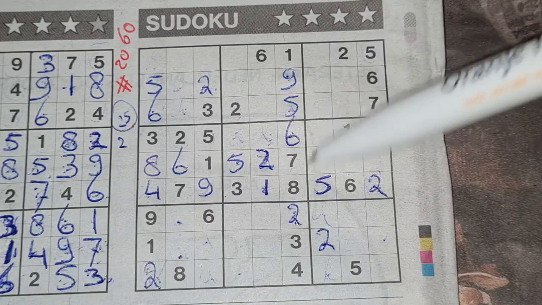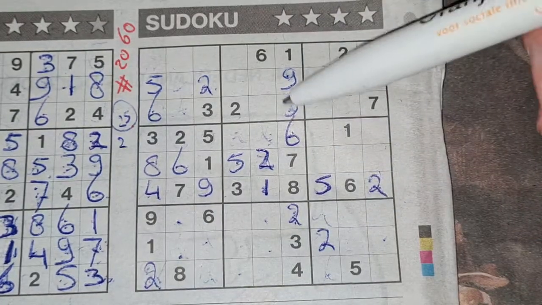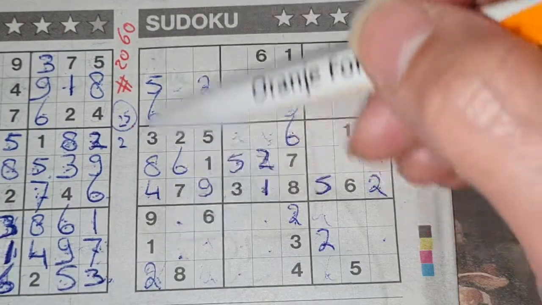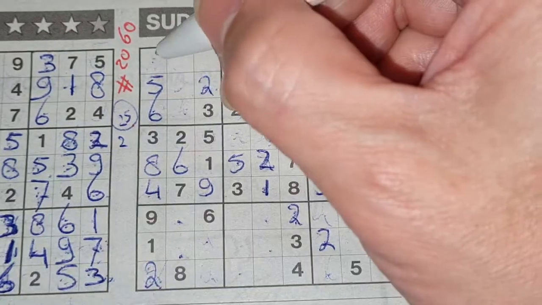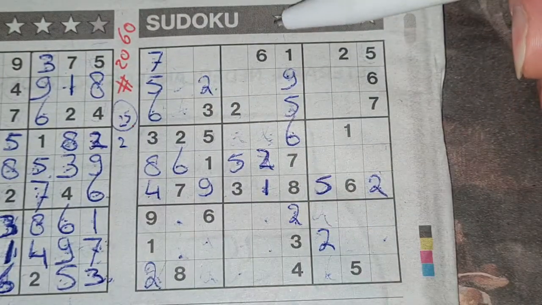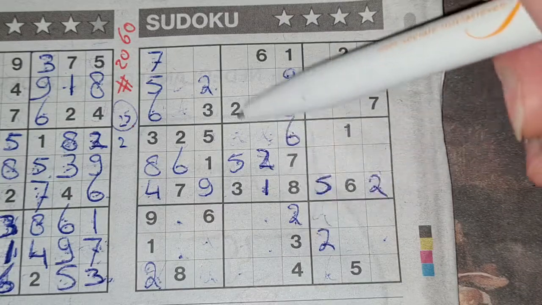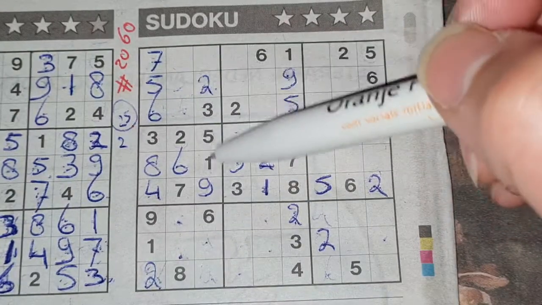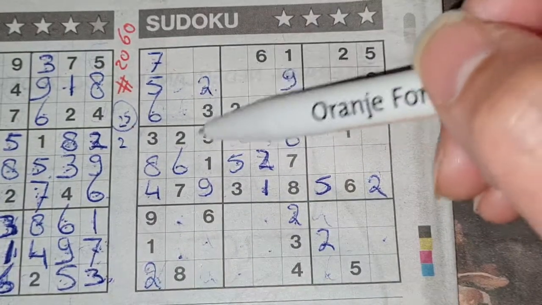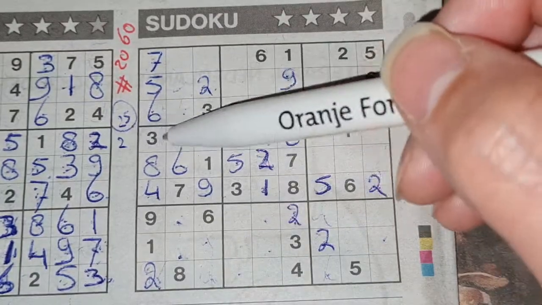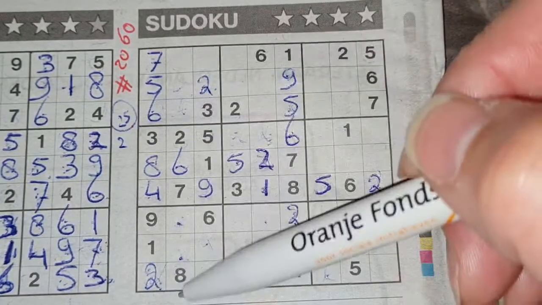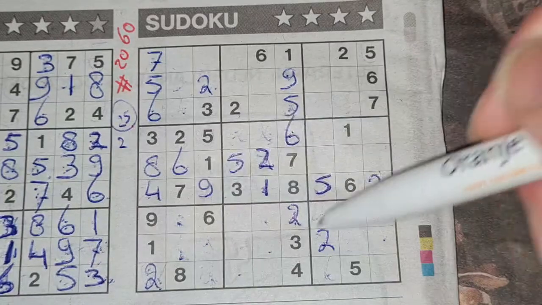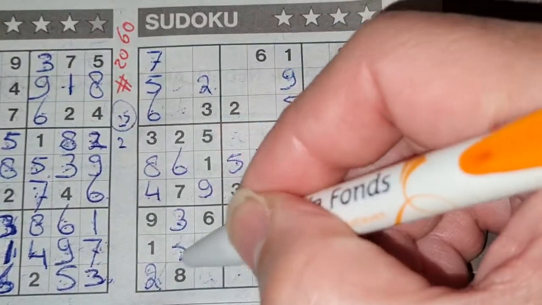Then how about this empty box in the first column for the number 7? Then 7, 3 and 5. Yes, we have a pair, a 3 and a 5 in this column. Yes, a 3 and a 5 in the first column. So the column between, the only 2 places for the 3 and the 5 are in those 2 boxes. We see a 3 here, no 3 there. 3 should be here, and the 5 goes there.